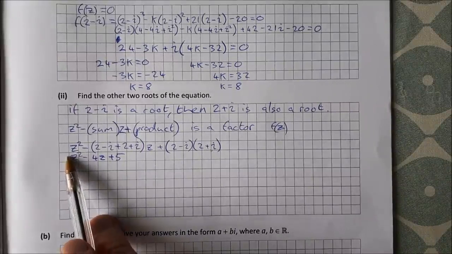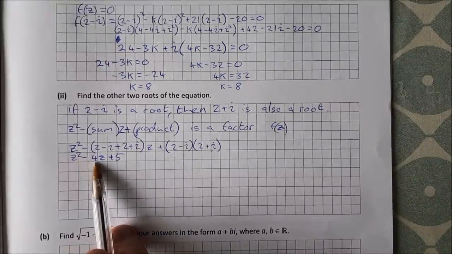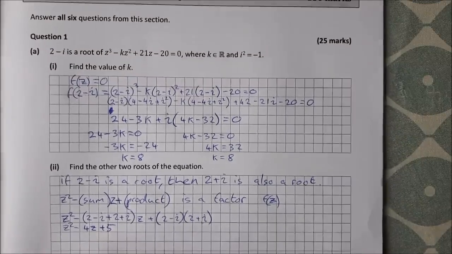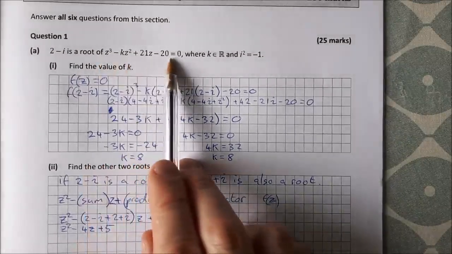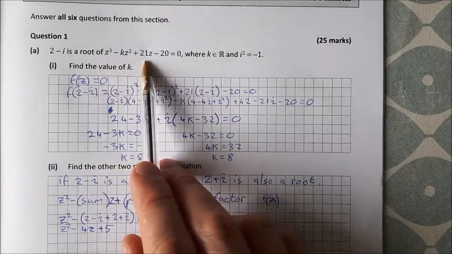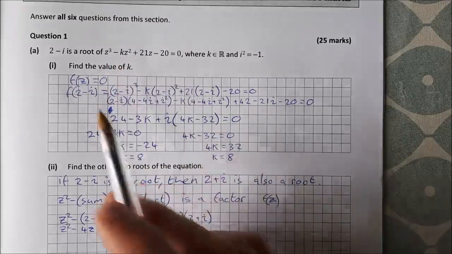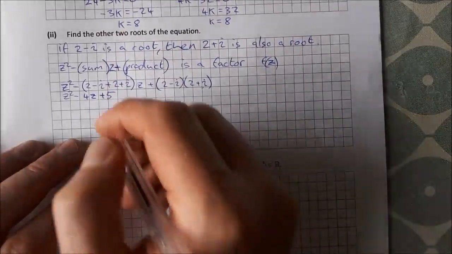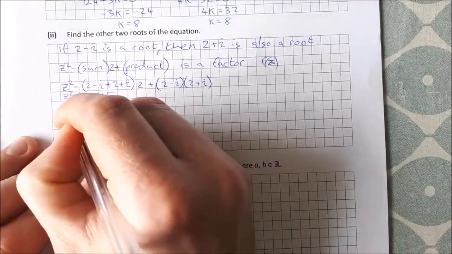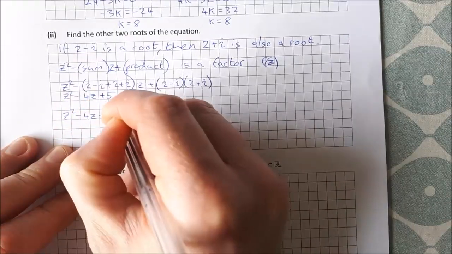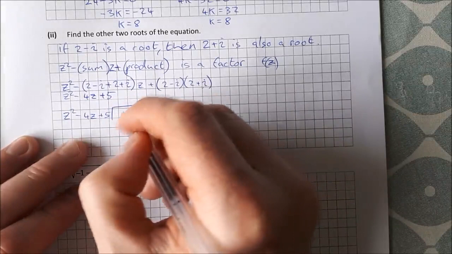So that means z squared minus 4z plus 5, when that divides into our original equation, the answer we get will be the other factor. And we can use that other factor to find the final root. So we're going to do a bit of long division here. It's z squared minus 4z plus 5, and we're going to divide into the original thing that we had.